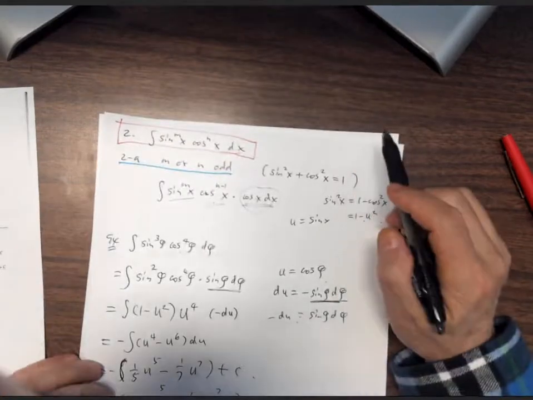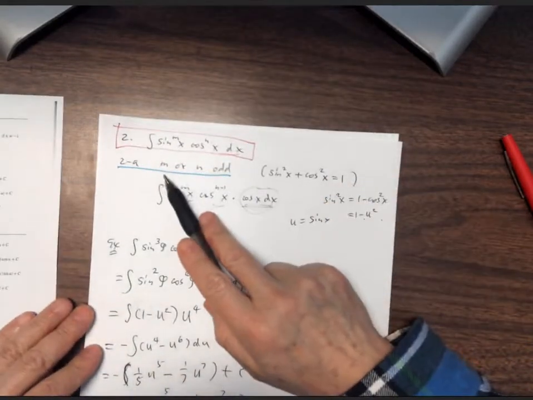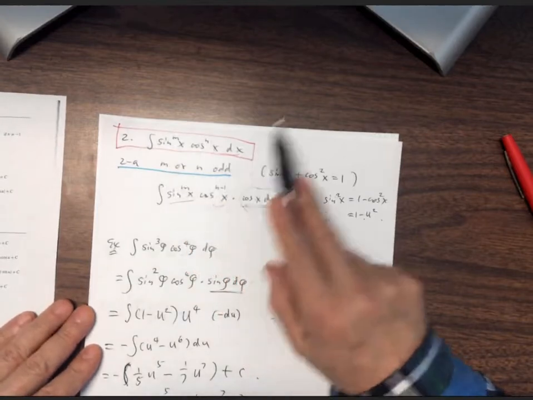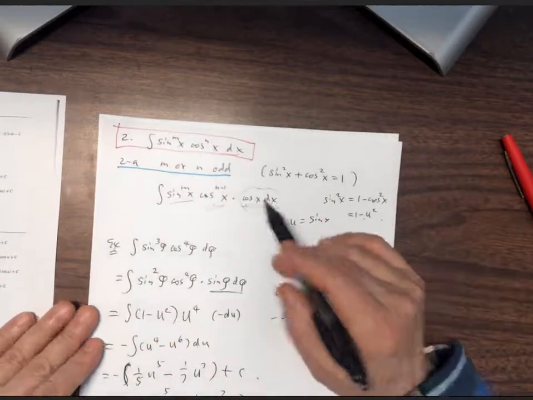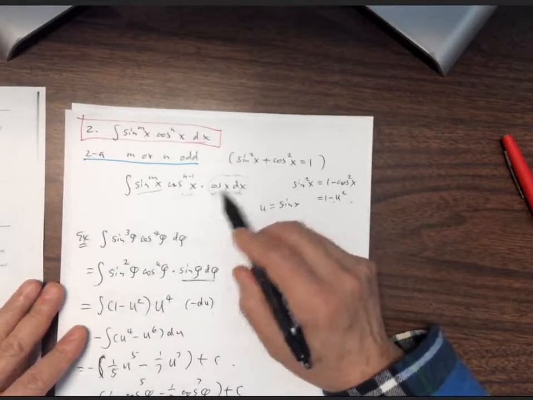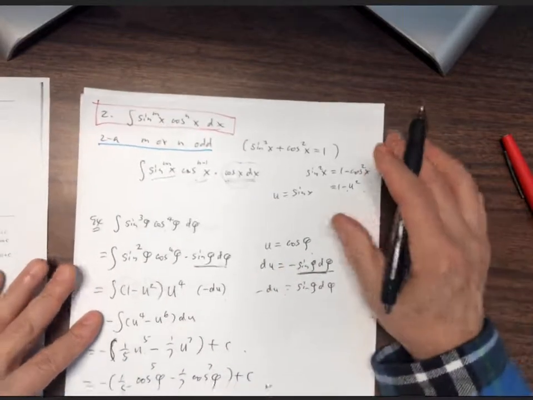Alright, so for integrals in this case, when m or n is odd, we can get a copy in the back. We use it as a supporting factor to try some substitution.